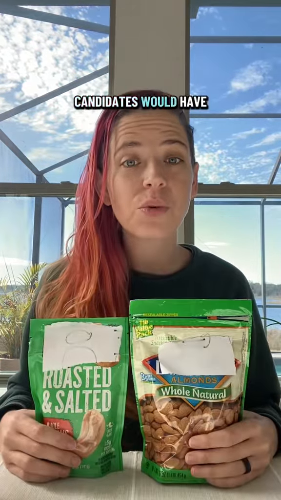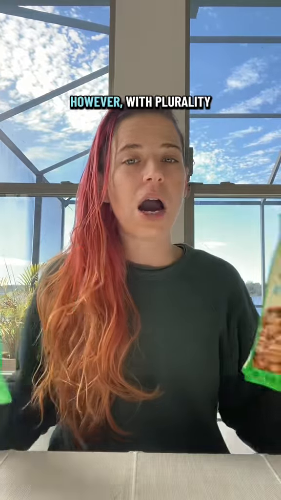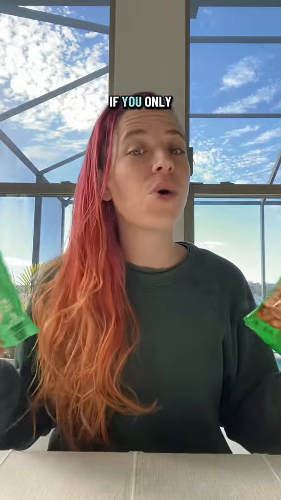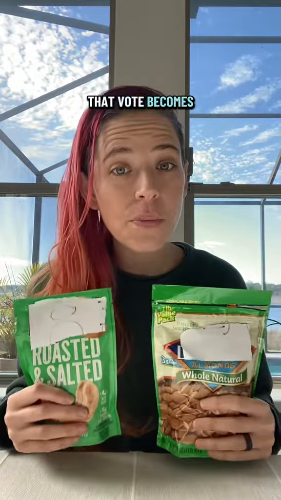Now, in a runoff voting system, the top two candidates would have been chosen from the three, and then they would have voted again. However, with plurality voting, if you only vote for one person, that vote becomes non-transferable. So if you voted for the losing party, your vote is thrown away.